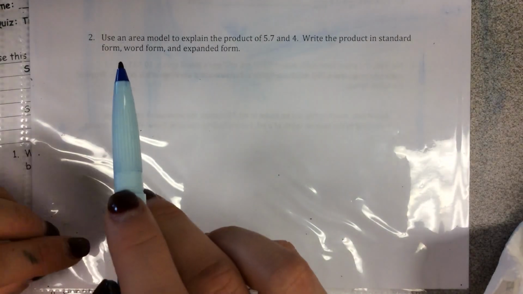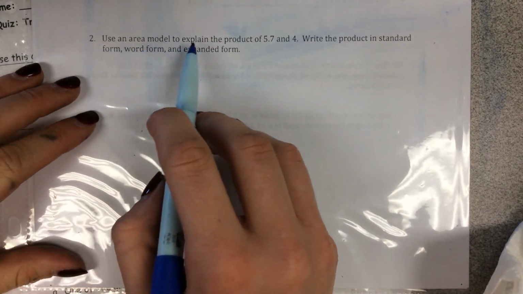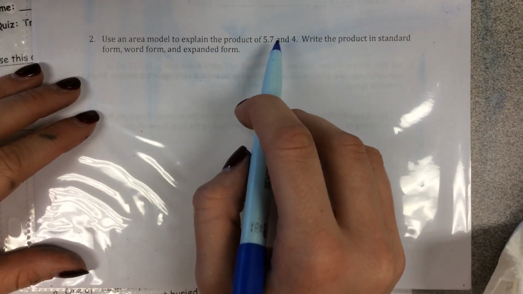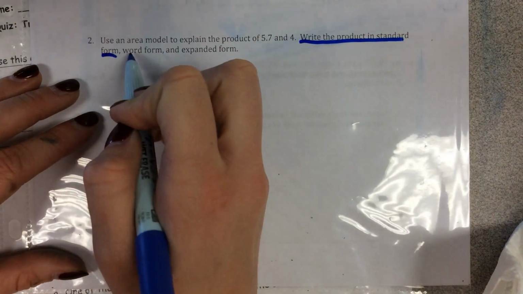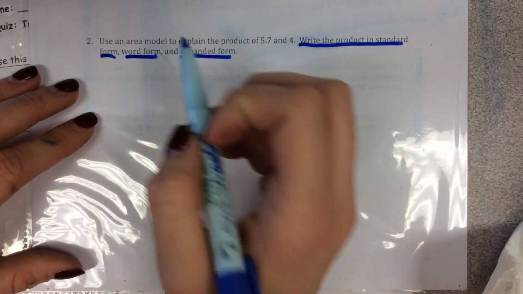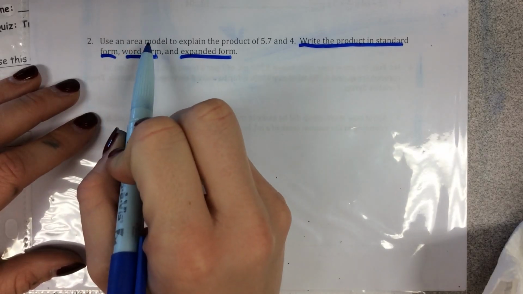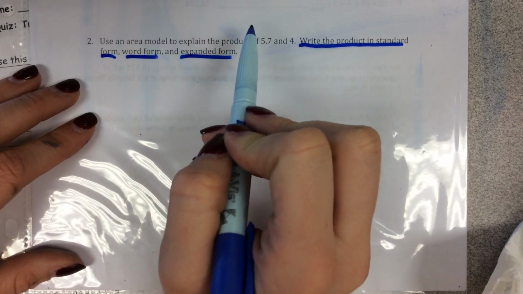This is number 2 on the end of module review. It says use an area model to explain the product of 5 7/10 and 4. Then we're going to write the product in standard form, word form, and expanded form. So it's asking us to do quite a few things. The first one is to use an area model to explain the product of 5 7/10 times 4.